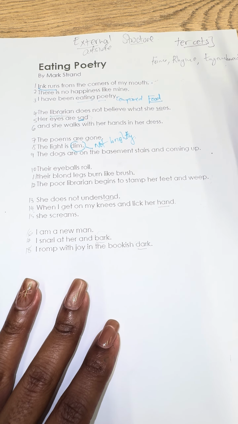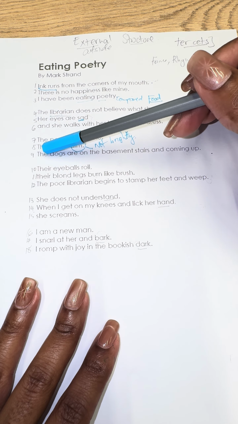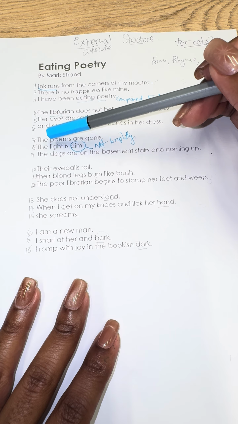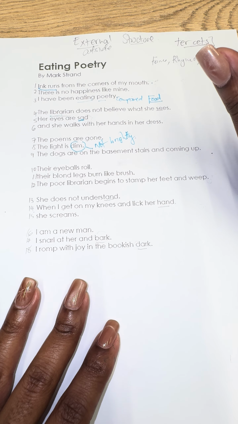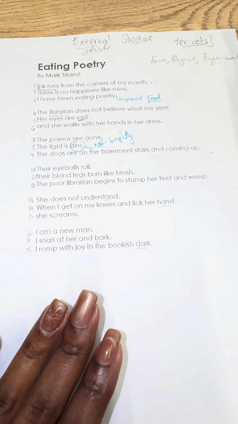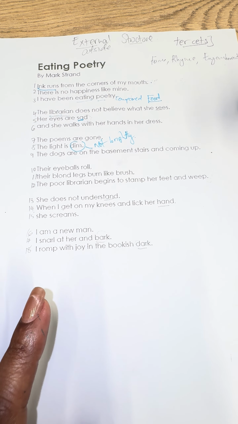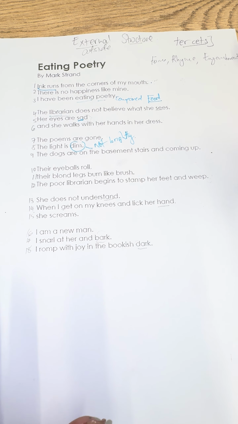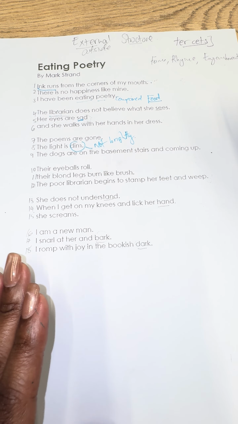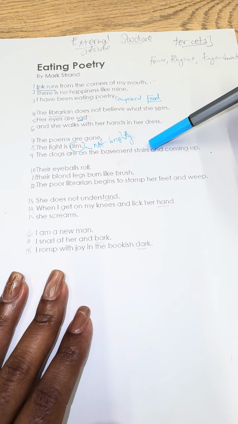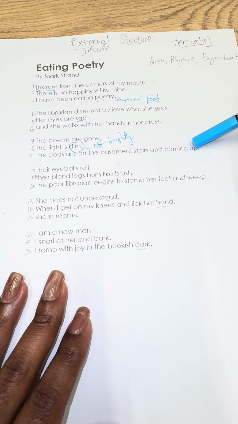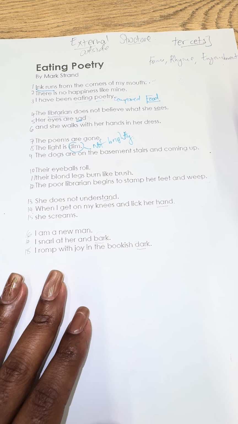Okay, so now in line 9, we start to see the effects. In fact, from line 8 itself, we start to see the effects that poetry has on him. Poetry brings him joy and light, but now that it's gone, his light is dim. It's not shining brightly anymore. Line 9 says, the dogs are on the basement stairs and coming up. This could be introducing the dark.